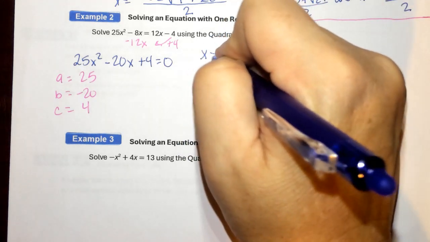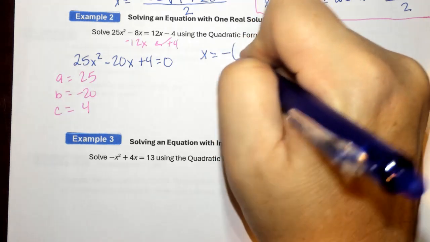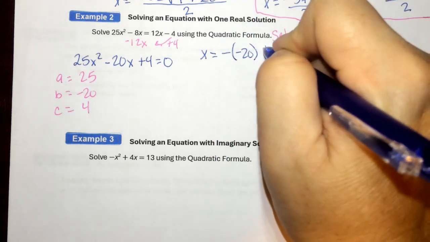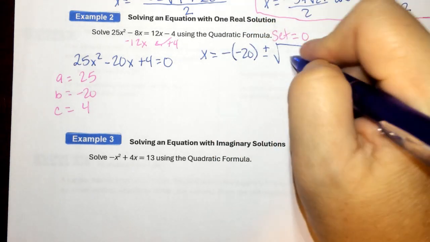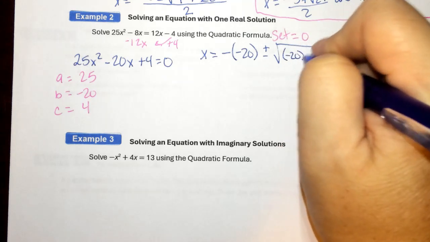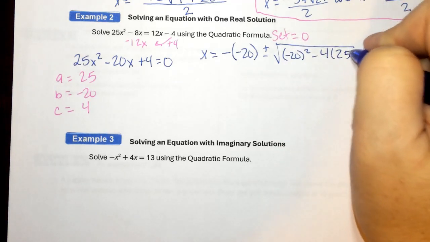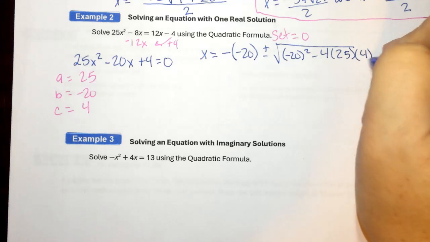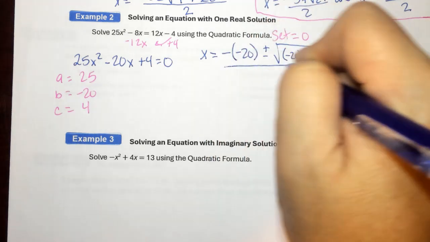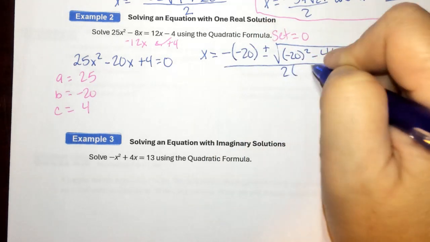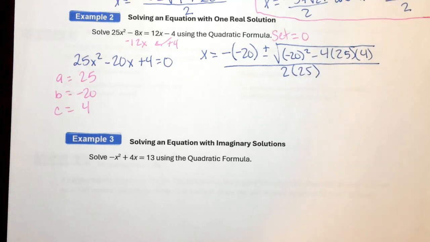So we have x equals negative b plus or minus the square root of b squared minus 4 times a times c, all over 2a. Now we're just simplifying. If you want to try to simplify it, go ahead and come back to the video.